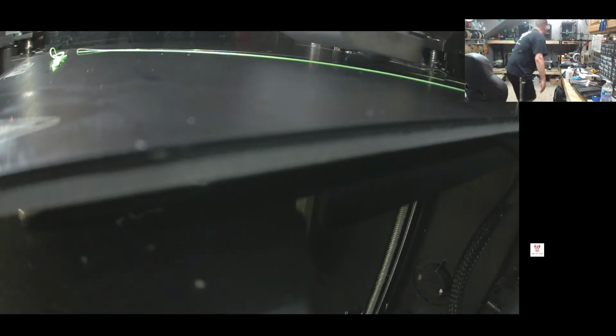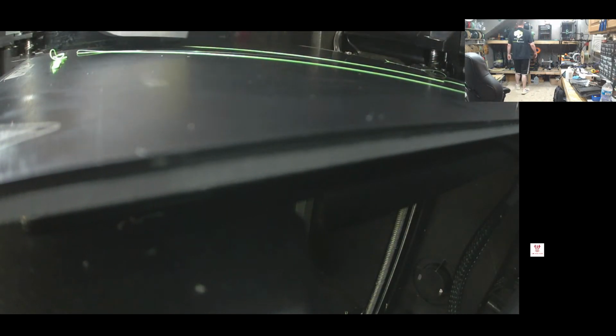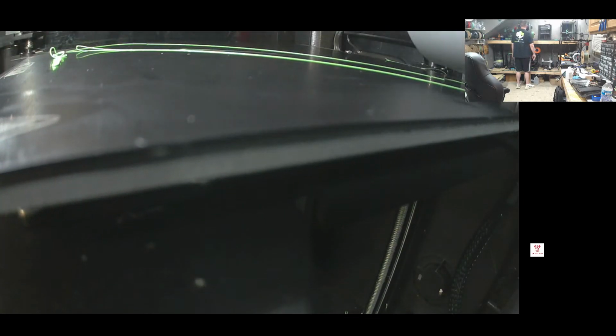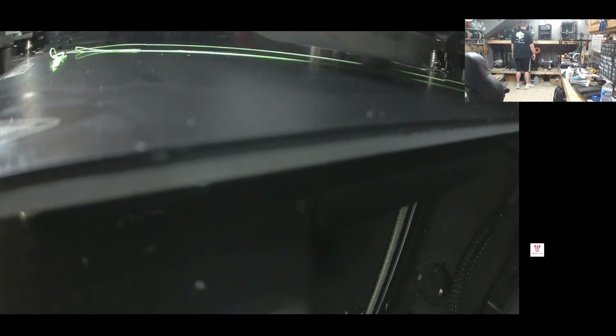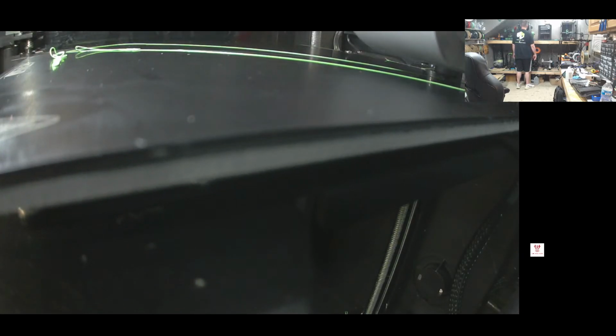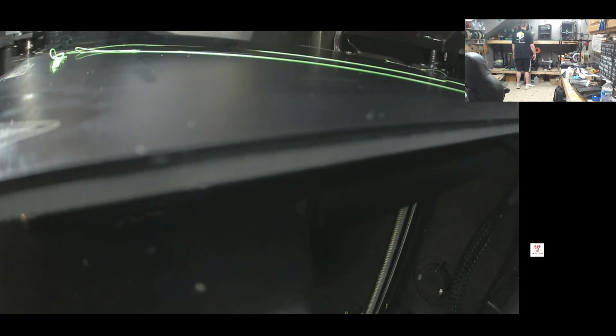Okay. Make sure that's actually going down right. Okay. Okay. Should be all right. Now, as long as it traps the heat inside, we shouldn't have any issues.